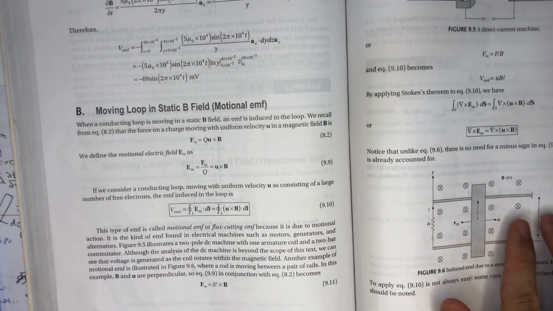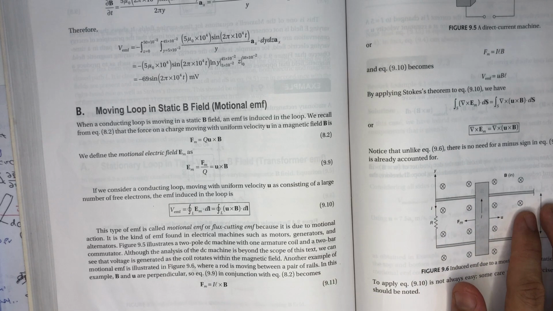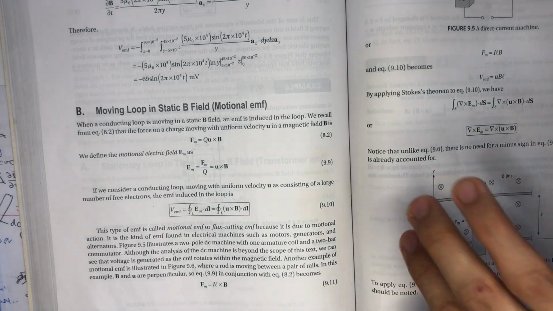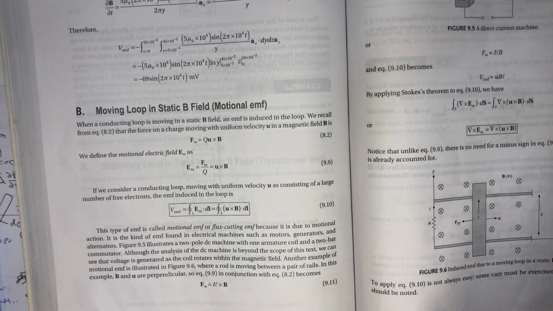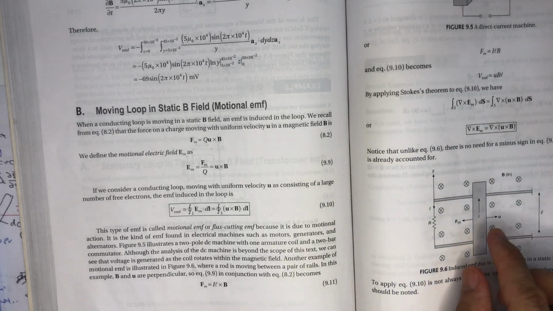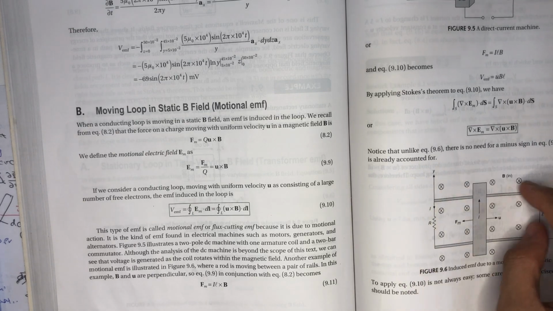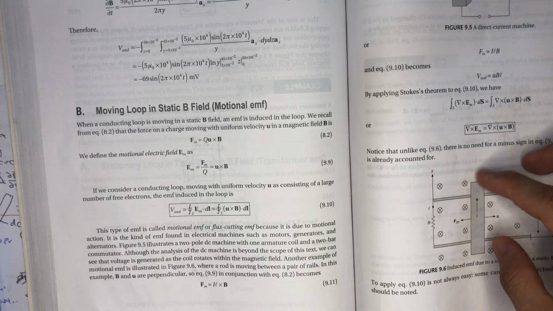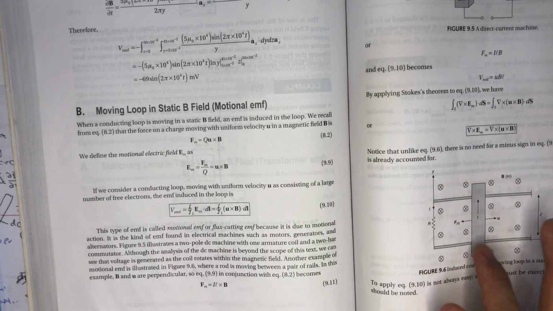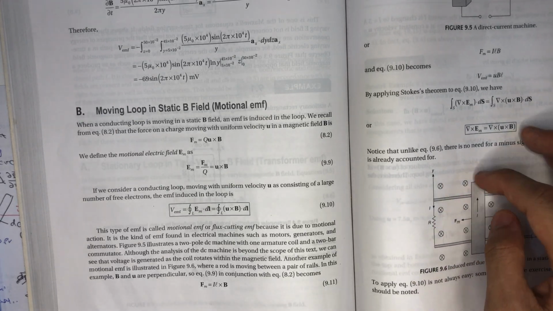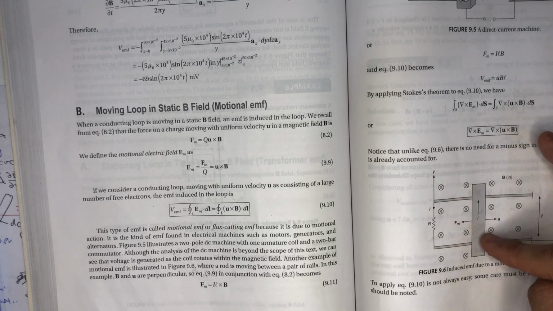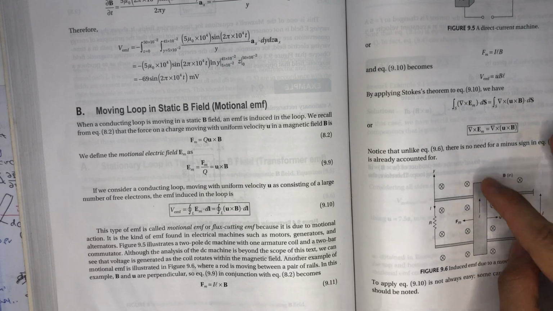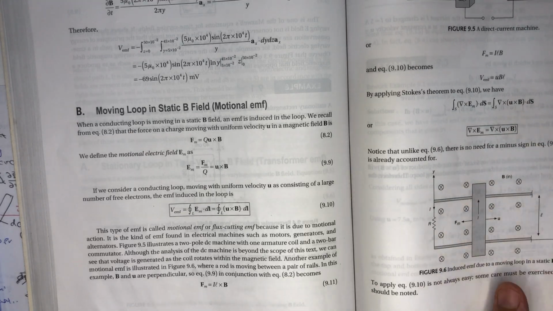If you see the movement from here to here, and if you see your B, it is actually like this, your B. The one that is cutting is actually the one having the movement from left to right. How about the one here? It doesn't cut any field. The one that's cutting is only this side, left and right, and top and bottom don't cut anything.